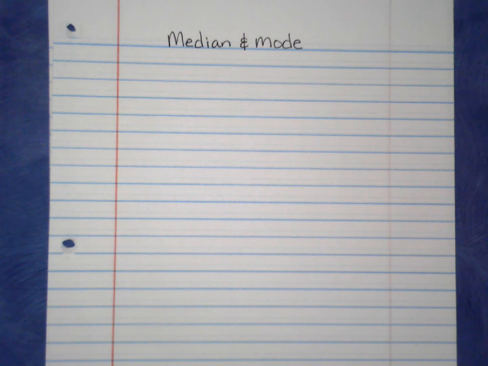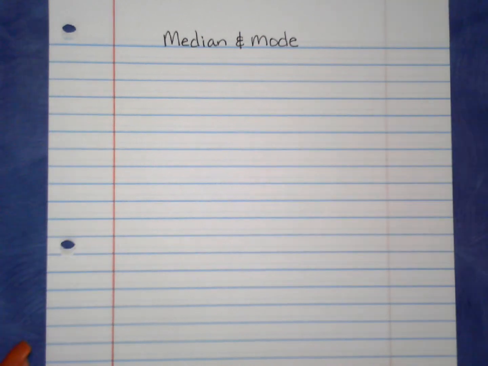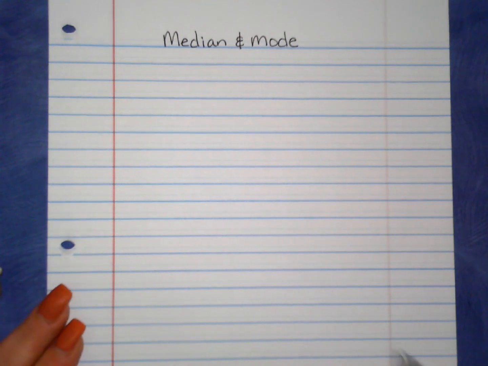So hopefully by now you have your notes book open to your next available clean page. And you're going to go ahead and write at the top median and mode. And we're going to start by using a word problem.